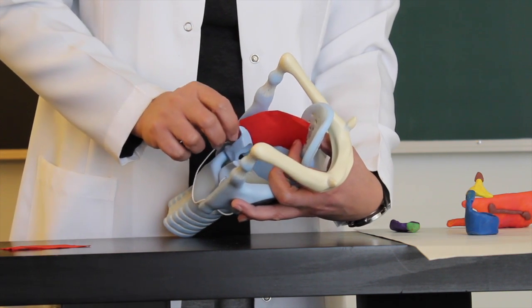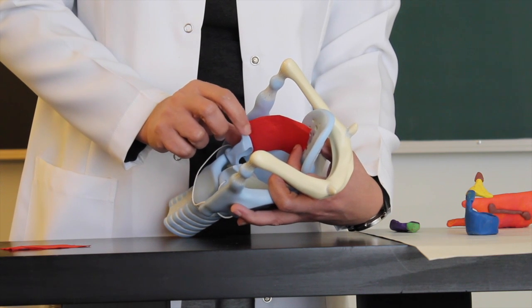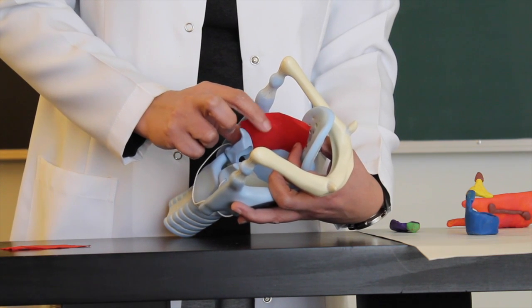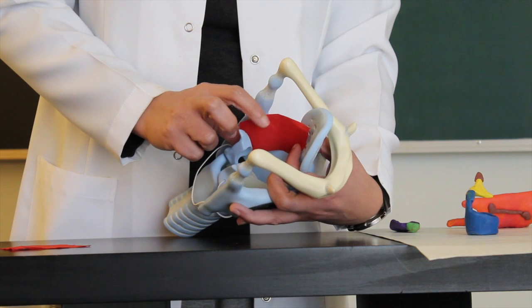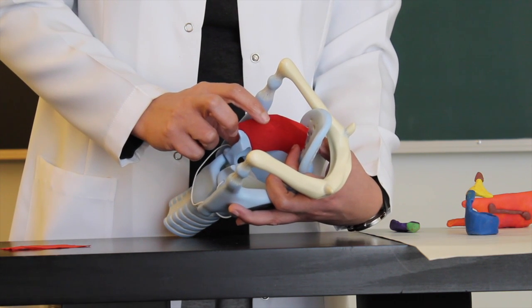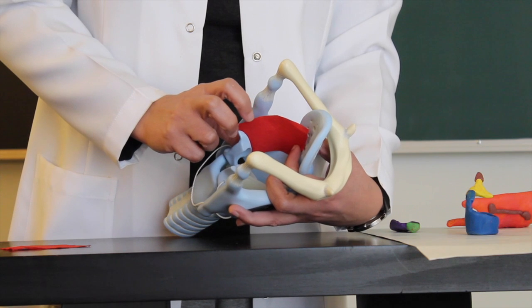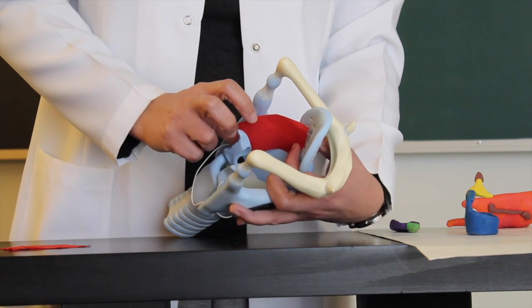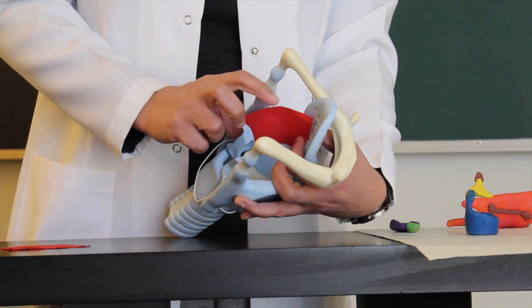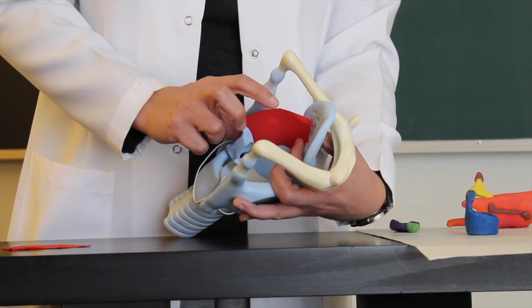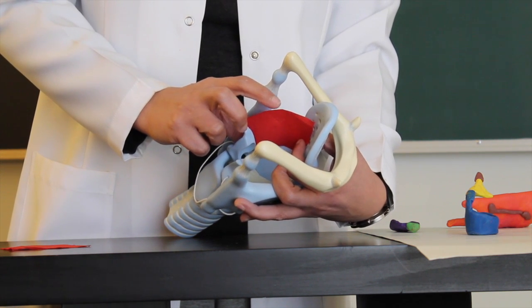So here are the corniculate, and they were articulating with the cuneiform cartilage. And I told you that the cuneiform makes the core of the aryepiglottic fold. And then also in the fold would be the aryepiglottic muscle, which is the constrictor of the larynx.